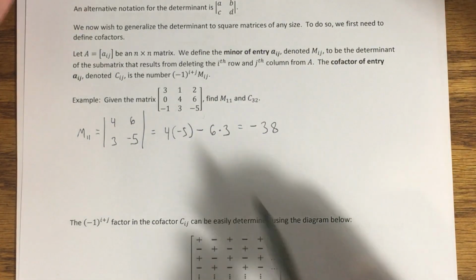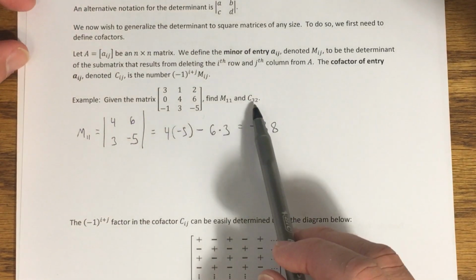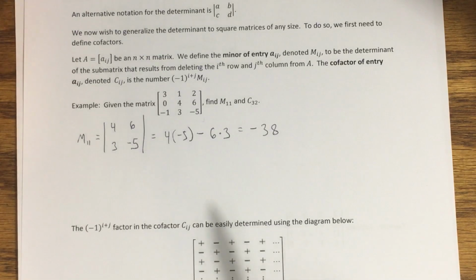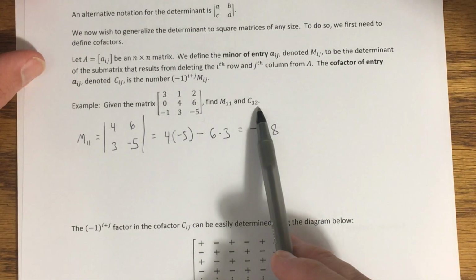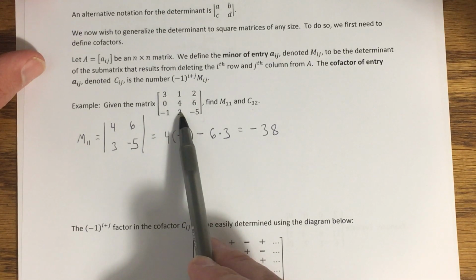Now for the cofactor, and it's a cofactor for a different entry. This time it's the 3,2 cofactor. I find the entry in the third row, second column. So third row, second column, that's this 3 right here, okay?